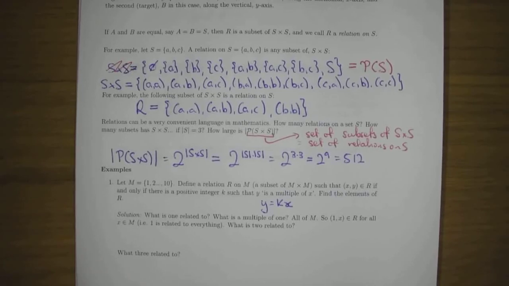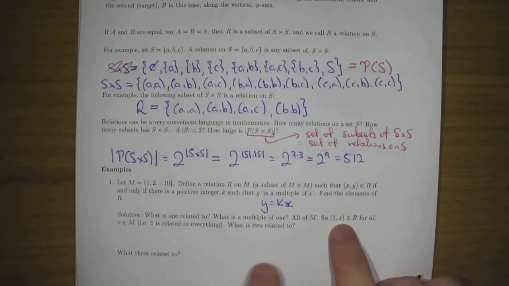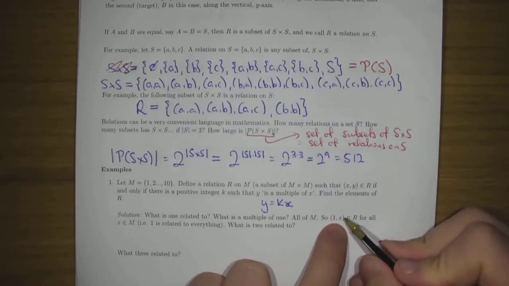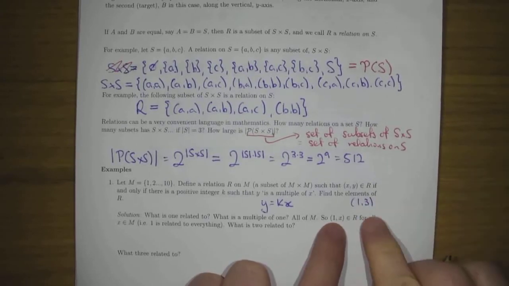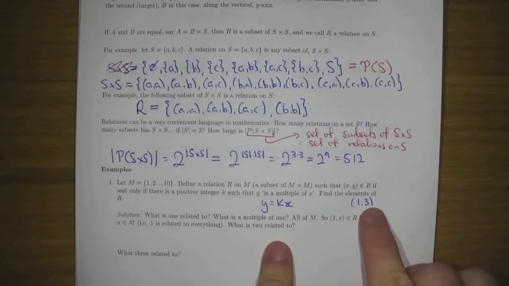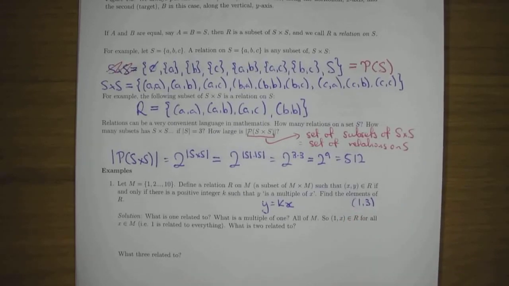So the question we have here is, what is 1 related to? 1 is related to 1 because 1 is a multiple of 1. 1 is related to 2. Say if I take (1, 3) here, y is a multiple of x. Is 3 a multiple of 1? Yes, so it's related. So 1 is also related to 4, 5, 6, 7, 8 because 8 is a multiple of 1, 9, and 10. What about 2?